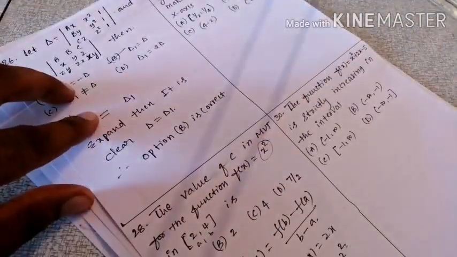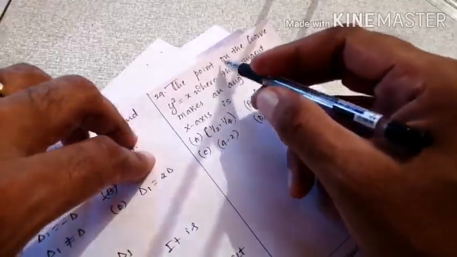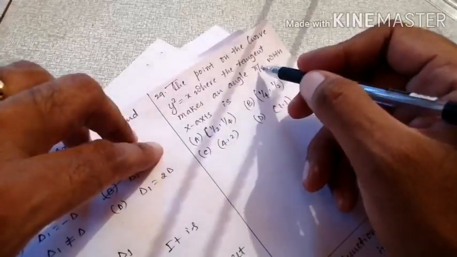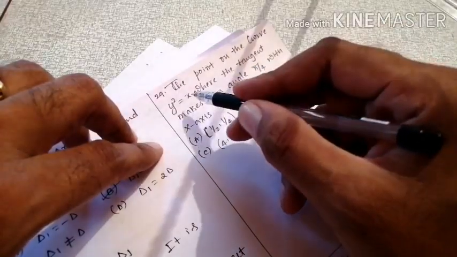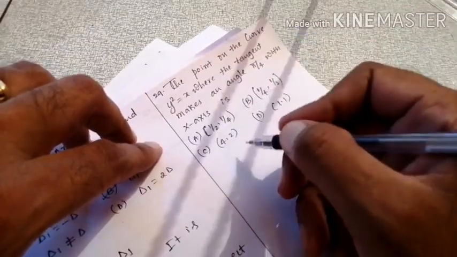Let's move on to the next question. Now let us discuss question number 29. In this, they are asking us to find the point on the curve where the tangent makes an angle pi by 4, which means this curve and this tangent. What happens? So what to do?